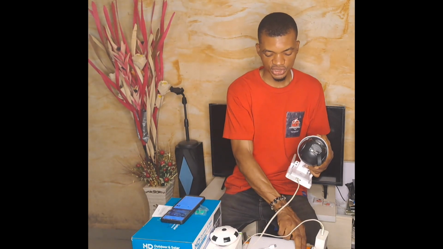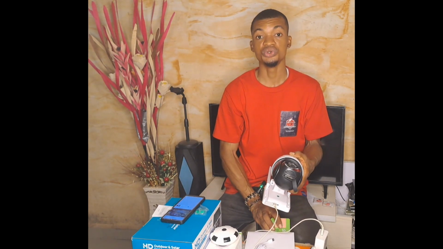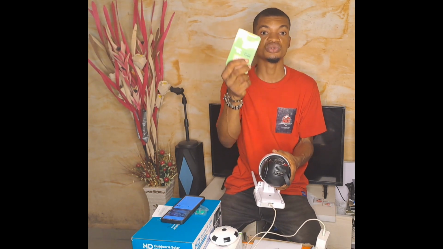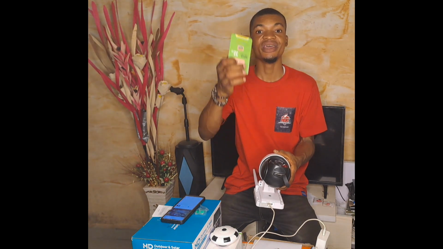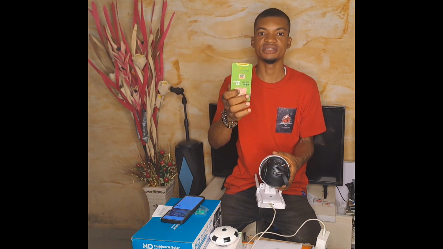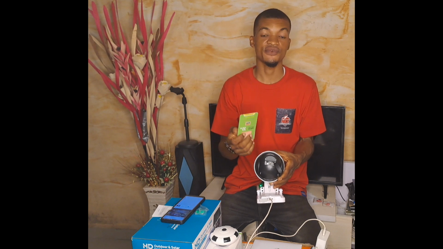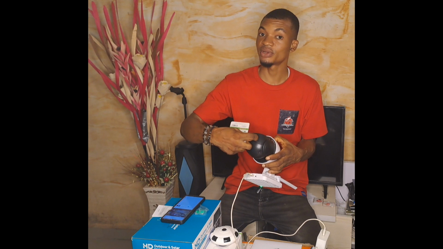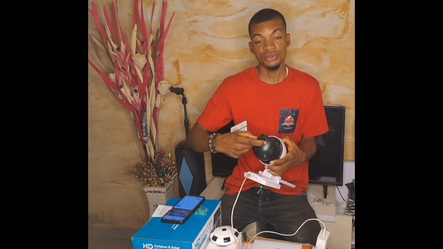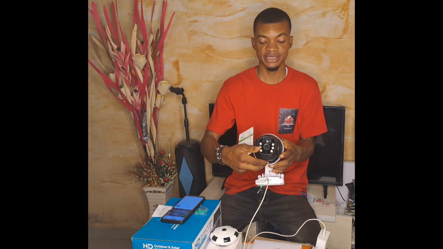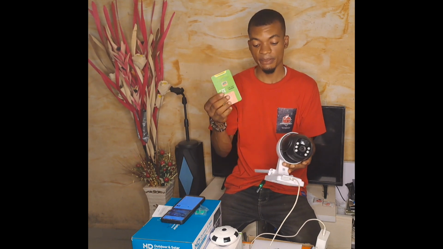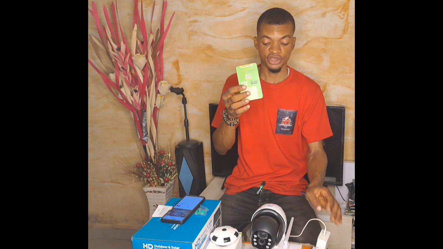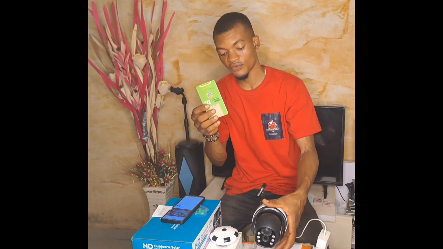Use your memory card just like in the wired cameras. We use hard disk for storage, but here we use our memory card to make sure we store every recorded event that the camera is able to observe. Also, all the activities that happen must be stored in the memory card, and that can only be done when it is inserted inside this camera. So I believe I've been able to differentiate the Wi-Fi camera from the solar camera.